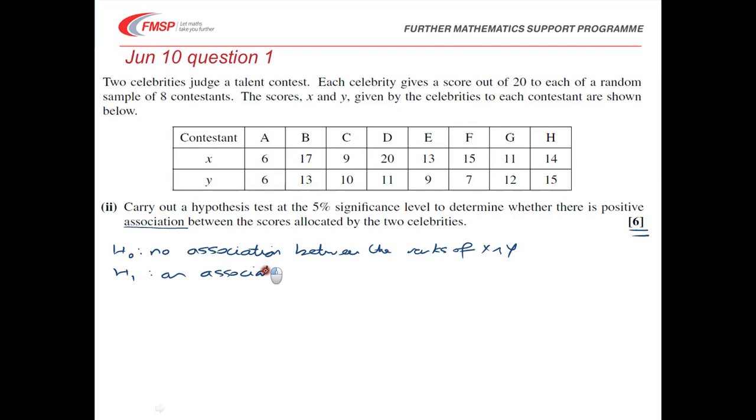Now we don't really have too many issues with the use of dittos here, as long as you've defined it correctly. And we need the word population kicking around. So no association between the ranks of X and Y in the population. We need that statement, because that's really what we're looking for. So there are your 3 marks, 1 for each hypothesis and 1 for stating that you're dealing with a population.